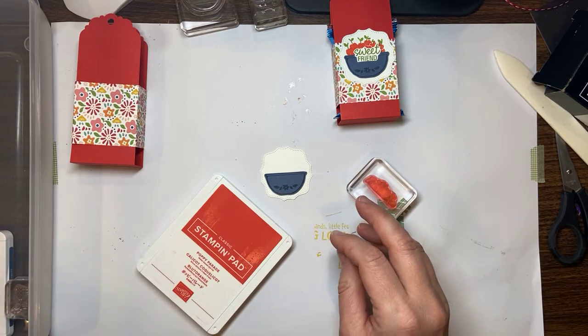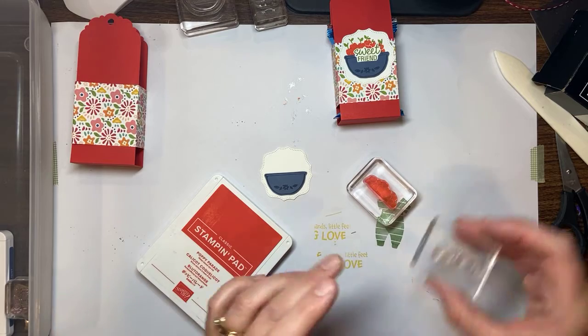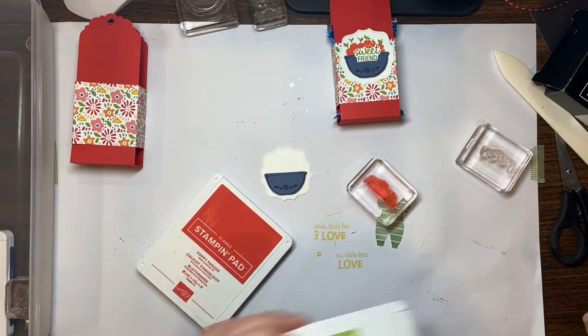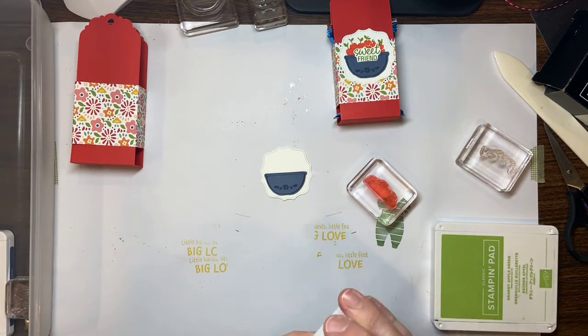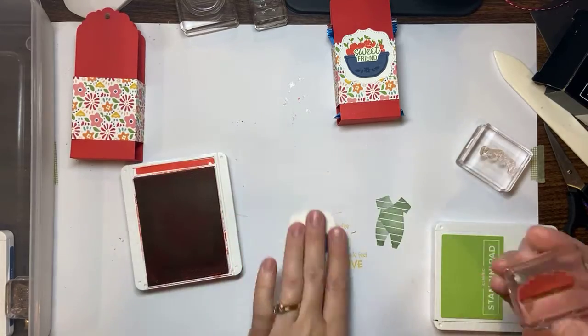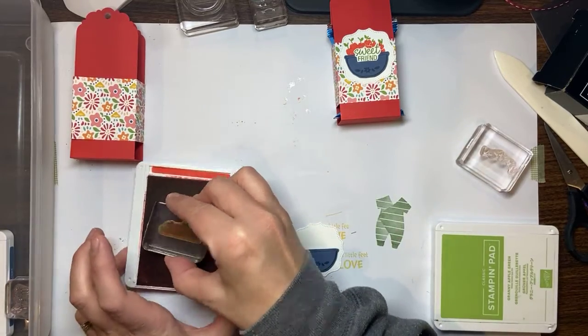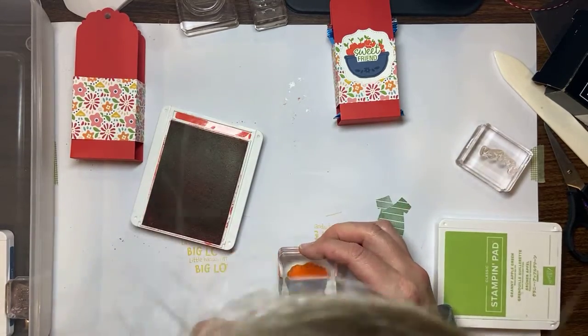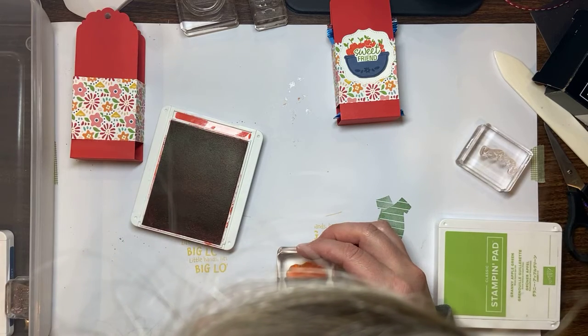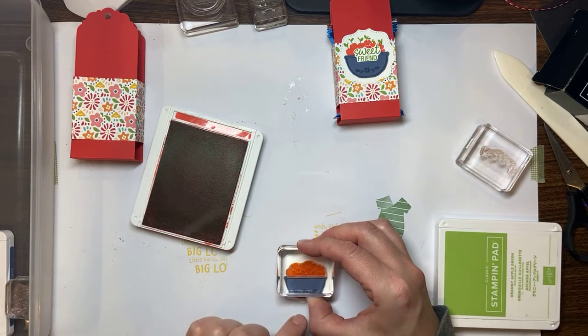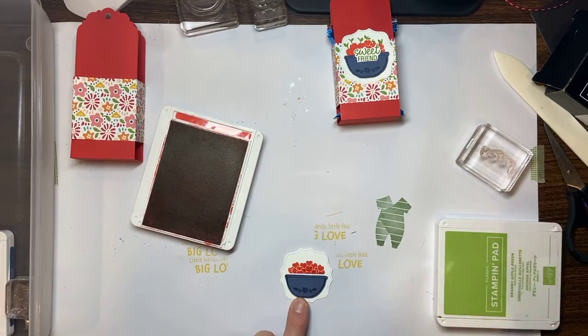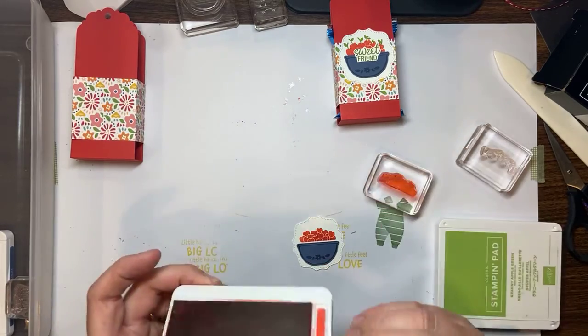So you need your cherries and you need your little green stems. Cherries up. And once again, I know my head's probably in the way. I can just put that on the edge of that bowl and line it up.